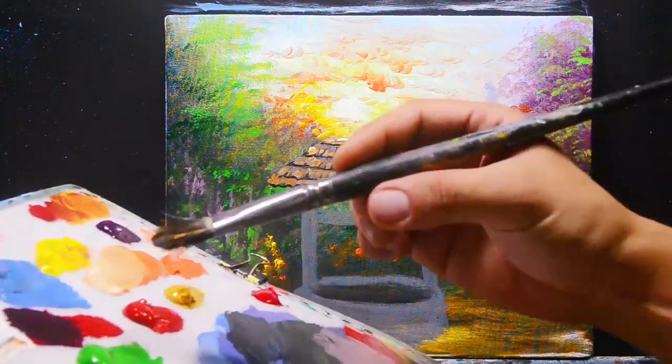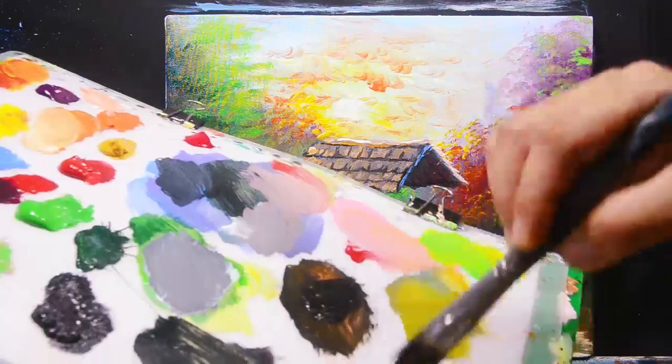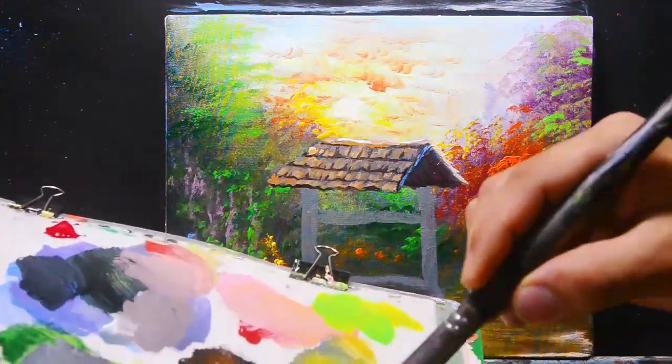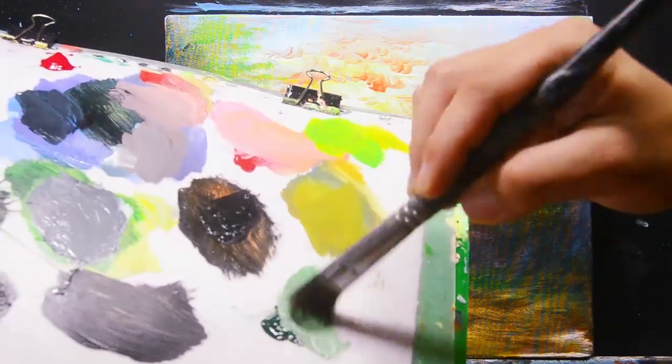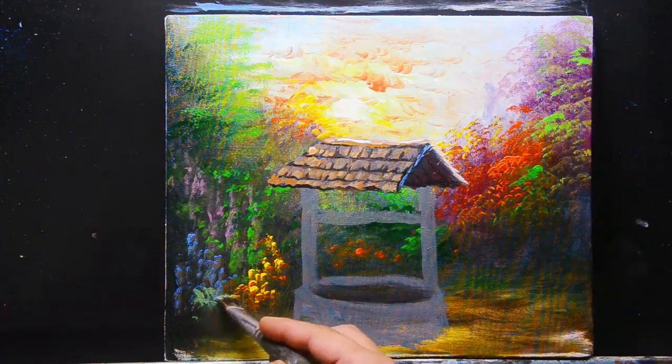Just looking good, that area. In the ochre green, I'm going to mix the color of ochre green and the titanium white. Create this kind of green. Just add here for the leaves of this area here.